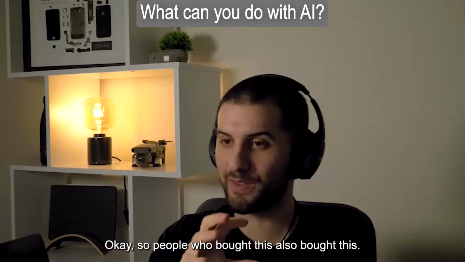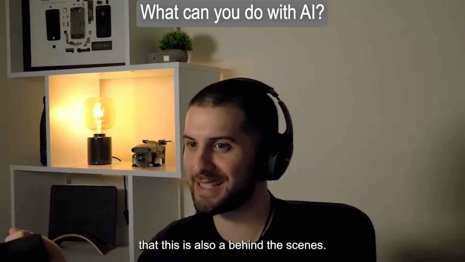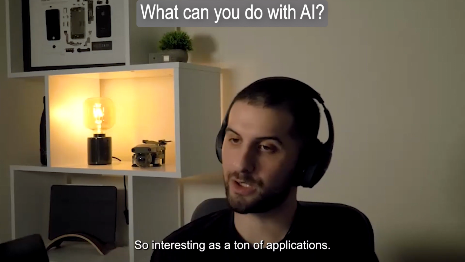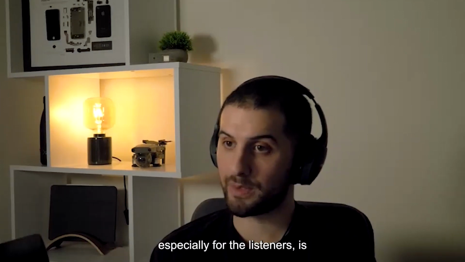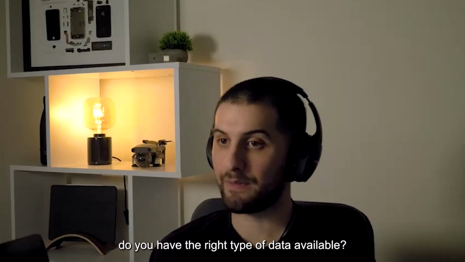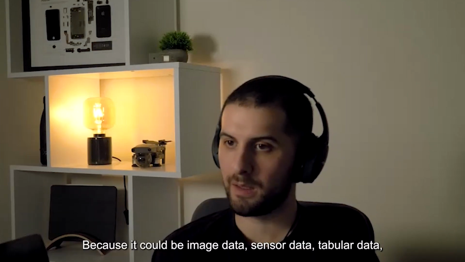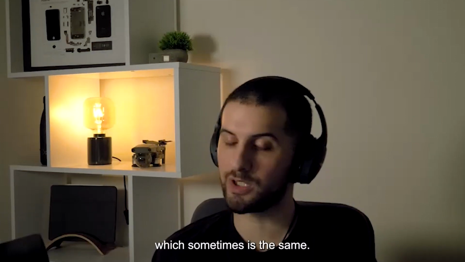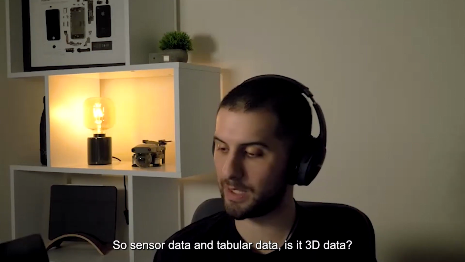Okay. So people who bought this also bought this. Would you be interested in X, Y, Z? This is also AI behind the scenes. So interesting, there's a ton of applications. But what's very important, especially for the listeners, is do you have the right type of data available? Because it could be image data, sensor data, tabular data, which sometimes is the same. So sensor data and tabular data.